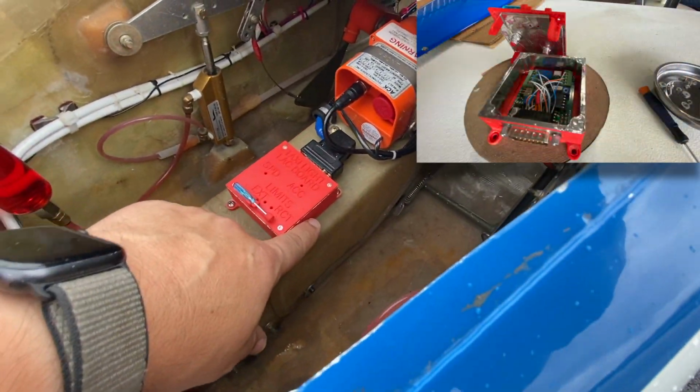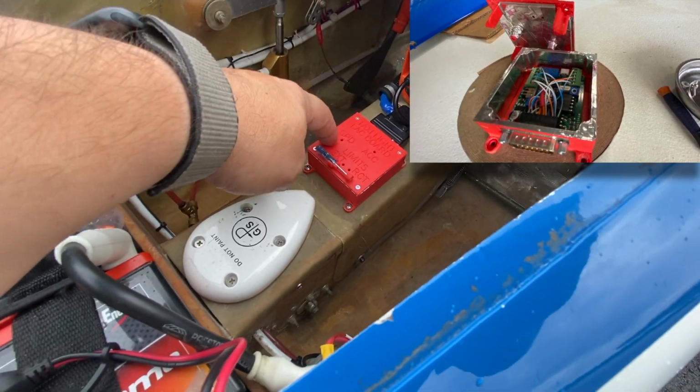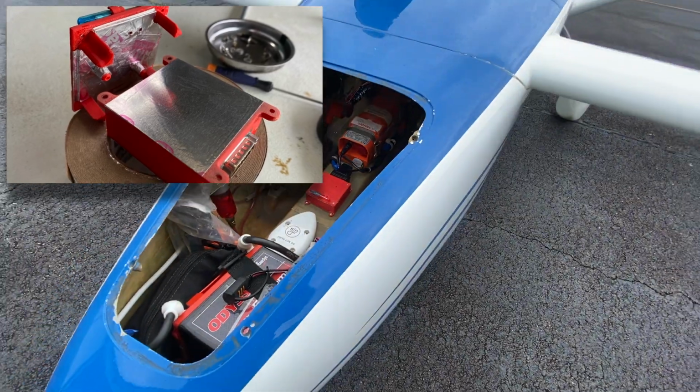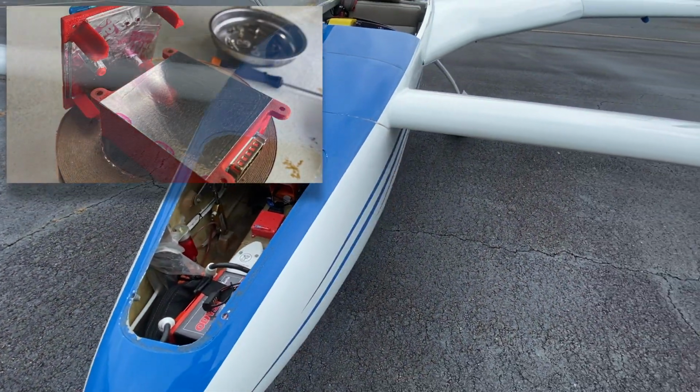I'll put some pictures in the video. I put aluminum tape, the HVAC tape, all the way on the inside and on the underneath of that box.